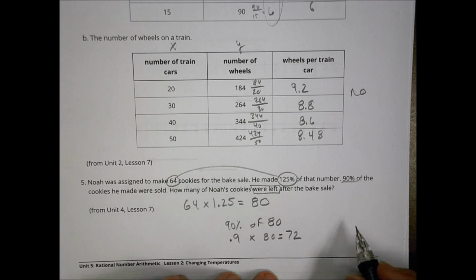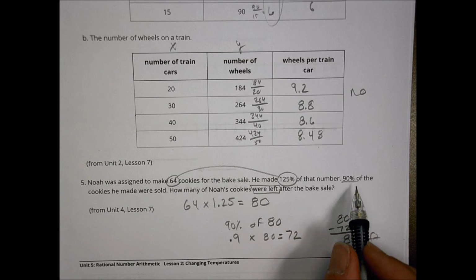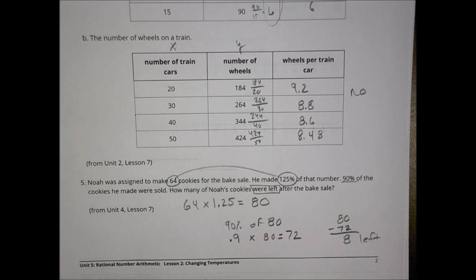So now we have to take the 80 that he made, subtract the 72 that he sold, and we have 8 left. Okay, could have done it a couple ways. You could have said that what's left was 10% of what he made. That probably would have been faster. 10% of 80, you just look and say, oh, it's 8. So that works there. Hope that helps you out a little bit, and we'll see you next time.